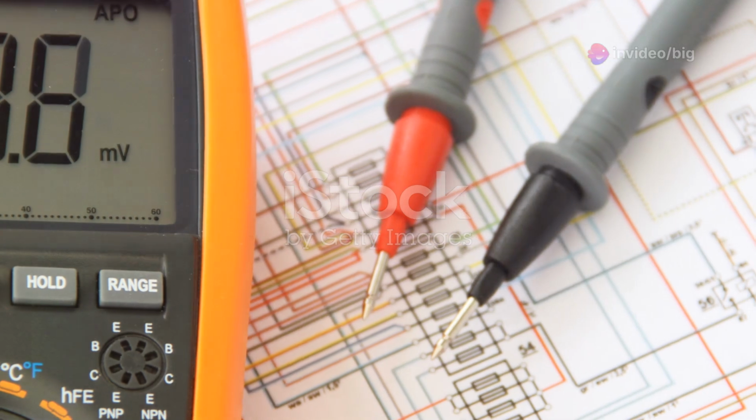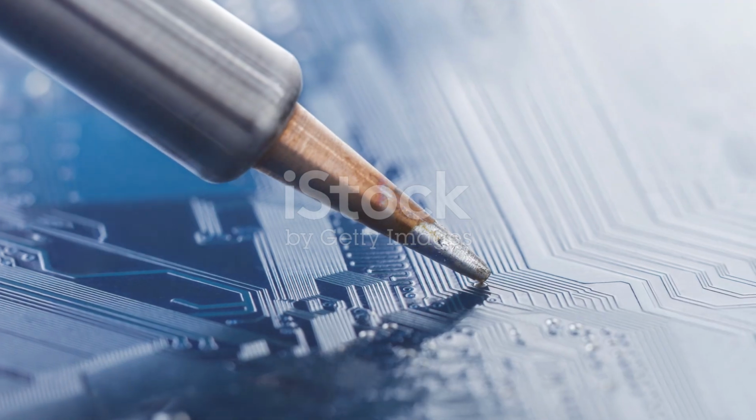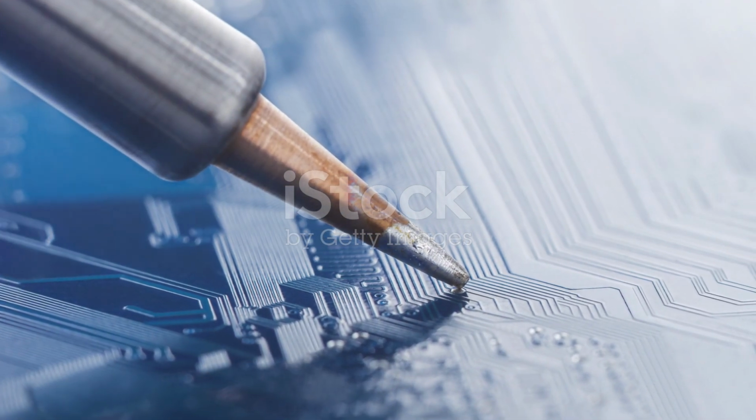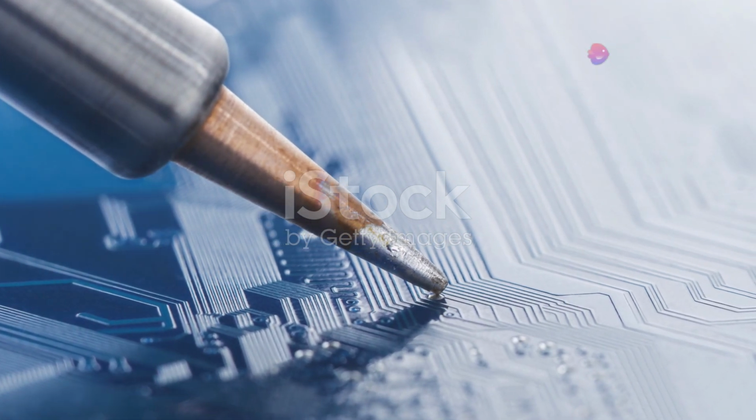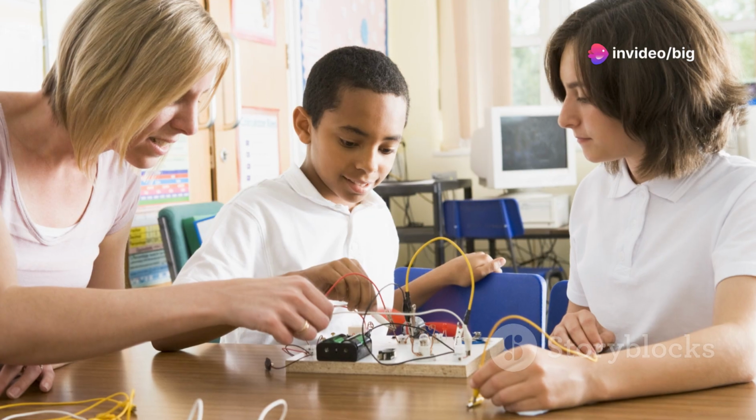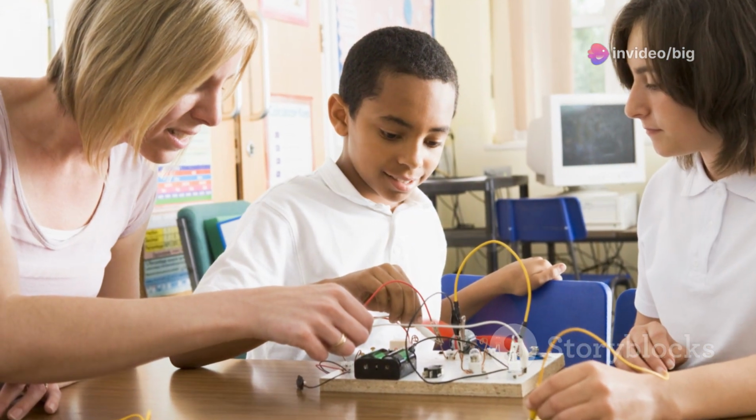And there you have it, Ohm's law in a nutshell. It's a fundamental tool in electronics that helps us understand and manipulate the flow of electricity. Whether you're a budding engineer or just curious about how things work, mastering Ohm's law will definitely amp up your electronics game.